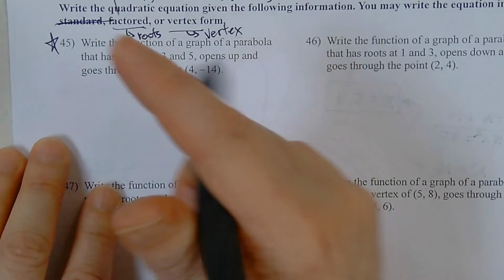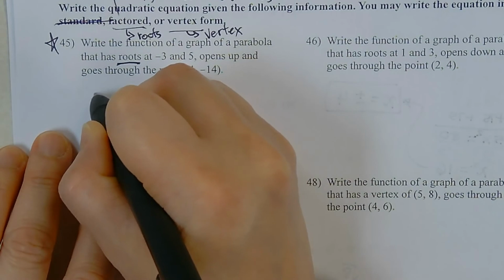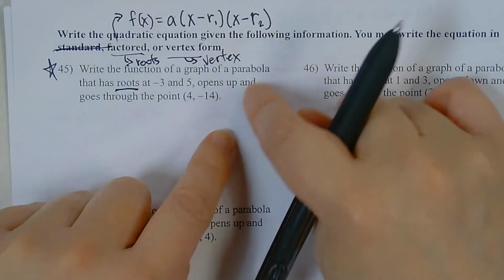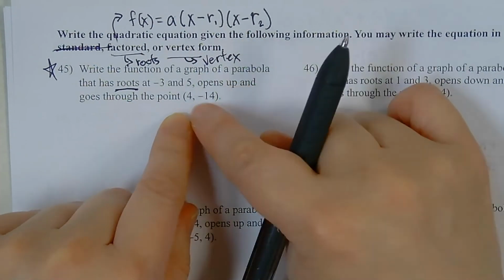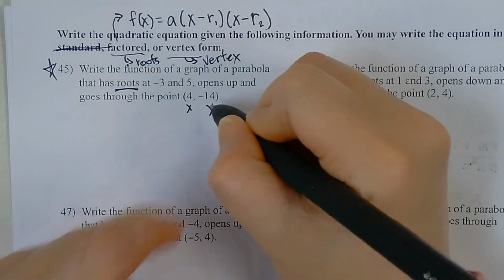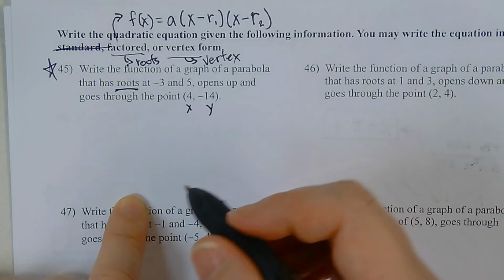All right, so again, I'm going to just put in what I know, because we need to know what a is. It doesn't say what a is, and just know it opens up, which means I'm expecting a positive number. So again, this is our x, this is our y. So this is an instance that we know works. So we're going to plug these into the x and the y to figure out what our a is.